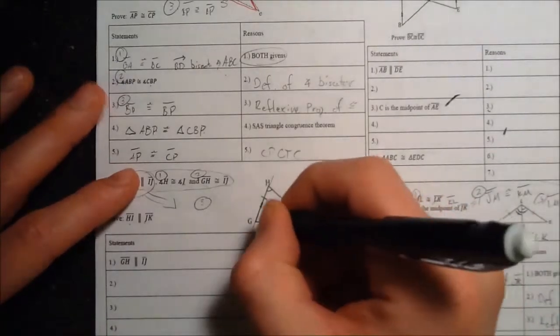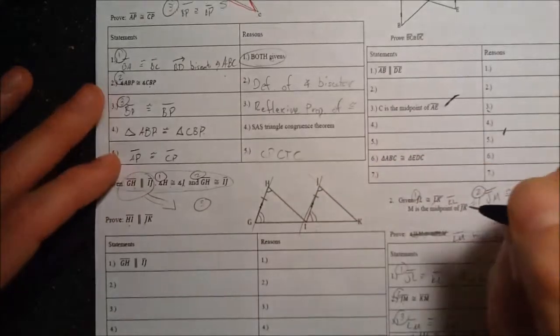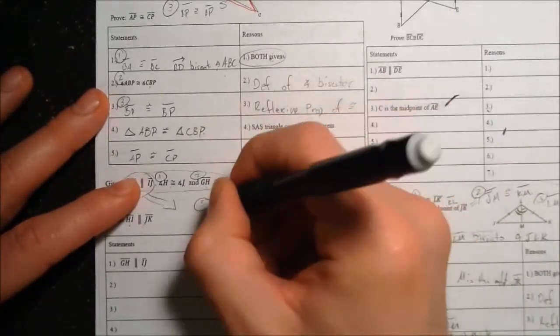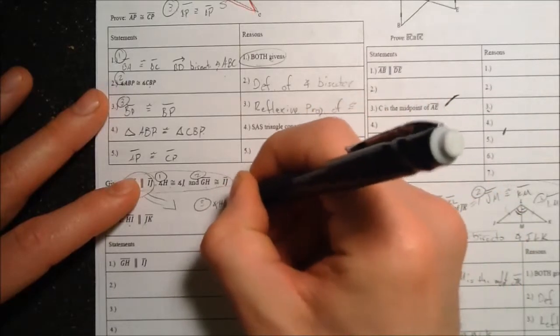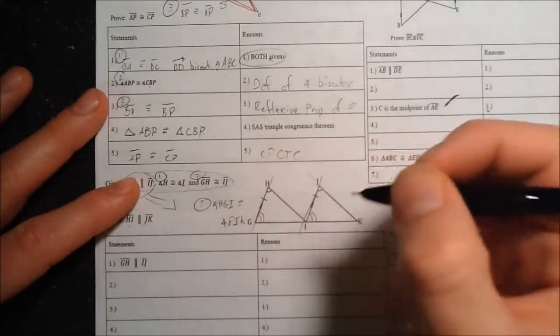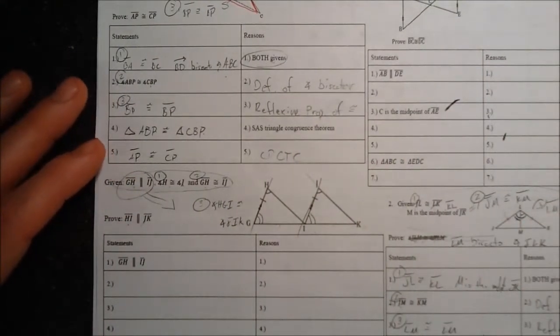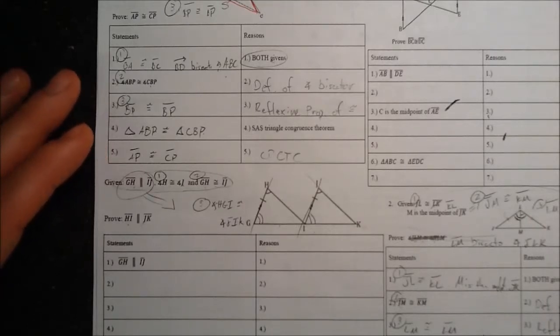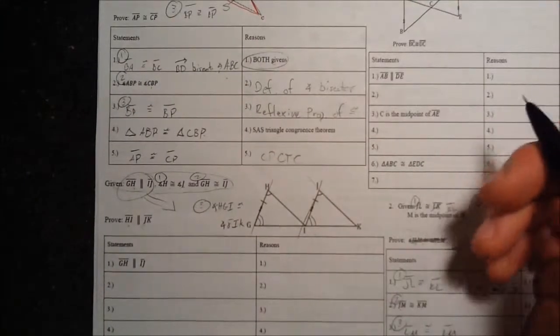But what that does tell me is that angle HGI is congruent to angle JIK, using the three-letter process. And that is because if lines are parallel, then corresponding angles are congruent. So we're now talking about the converse of those statements that we were referring to earlier.